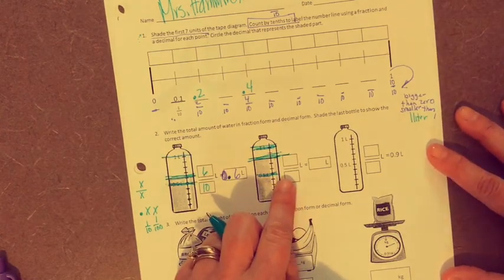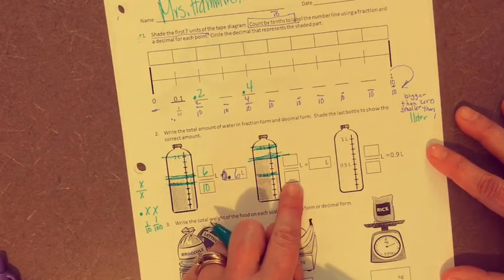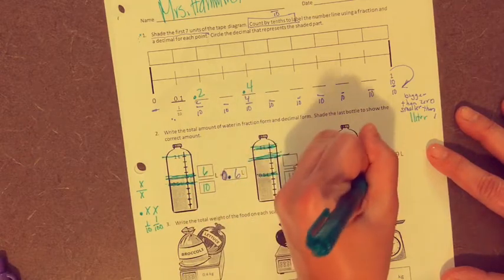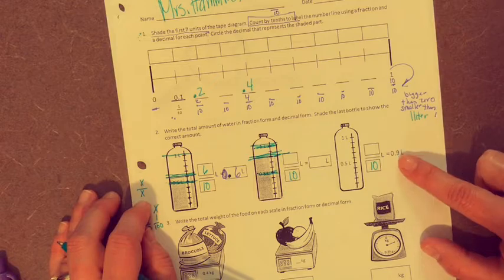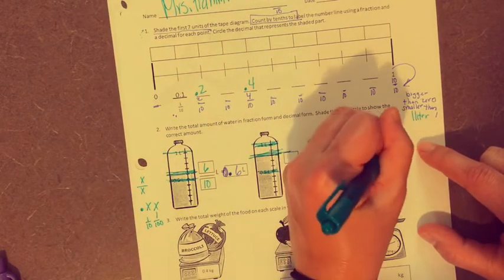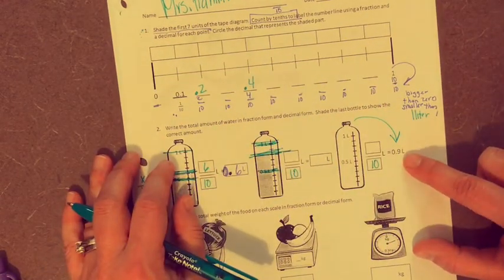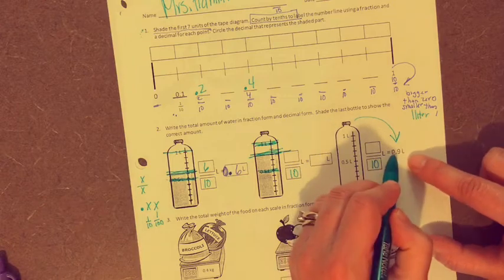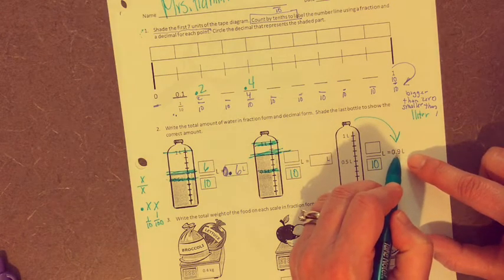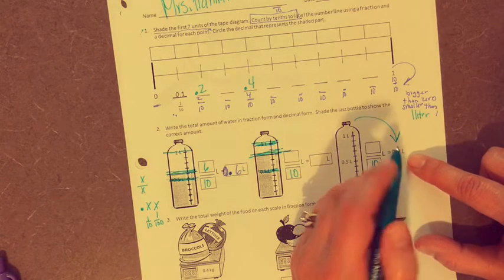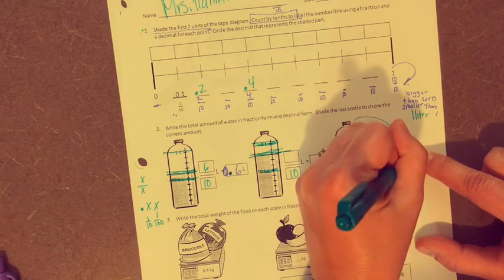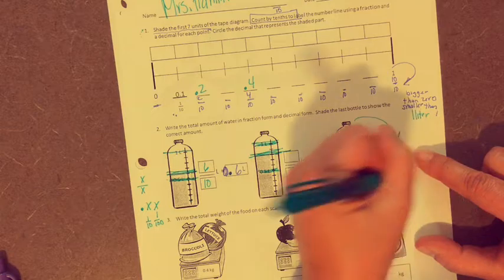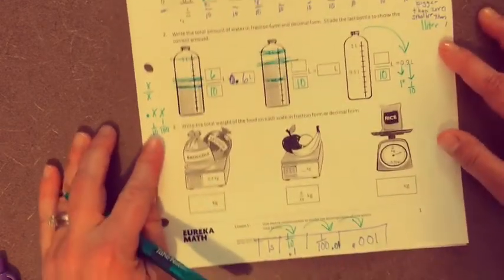I'll give you a tiny little hint. This is going to be your denominator. All right, right here, they're actually telling you where to draw your own line. So think of this as, well, here is my ones place. Here is my tenths place. All right, same thing over here.